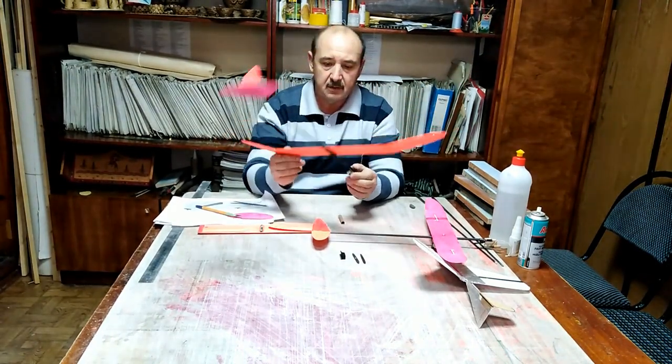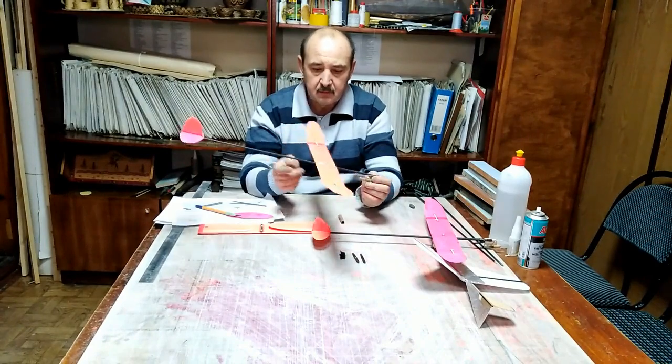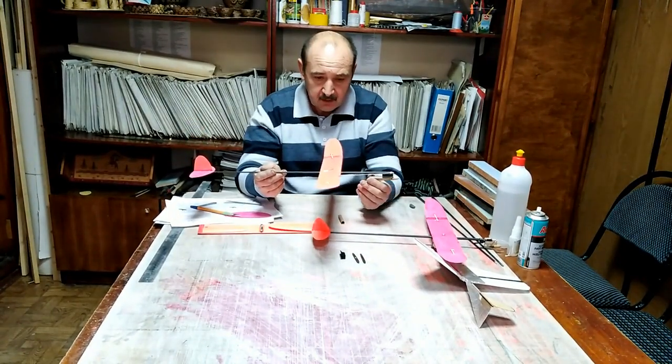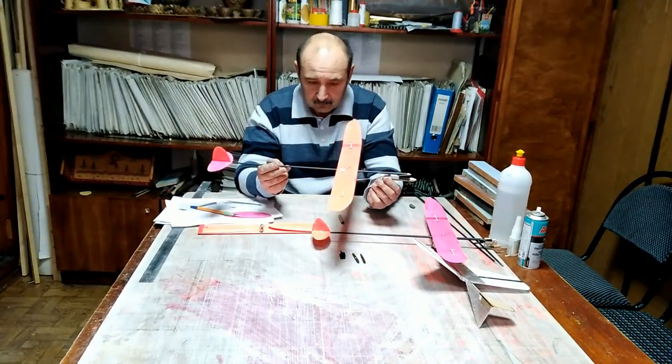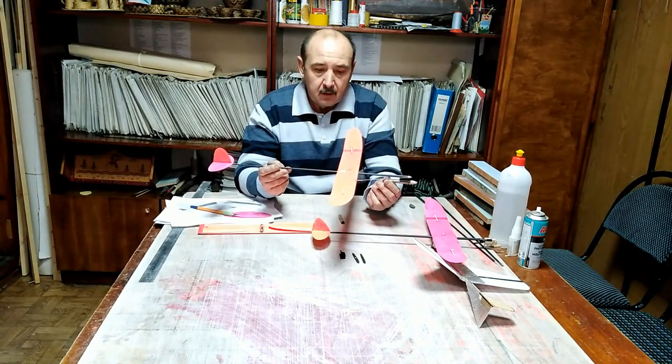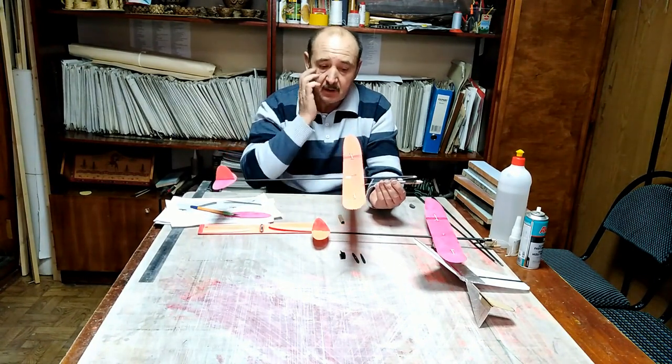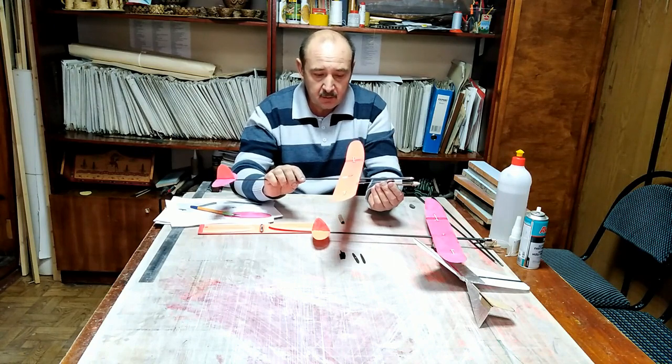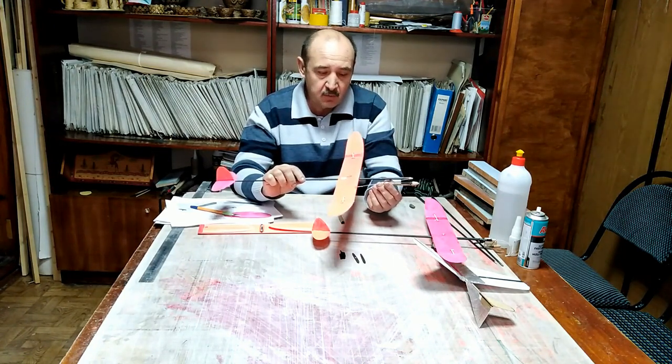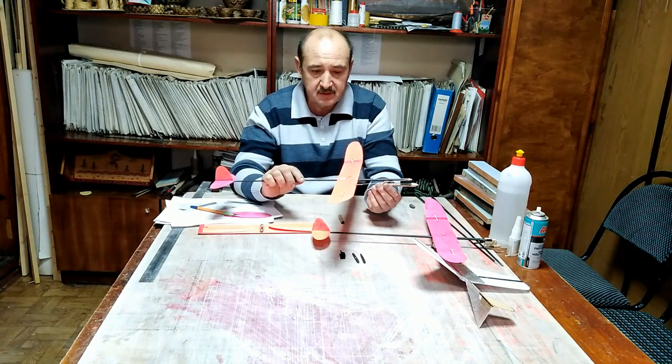So how are competitions organized? Each sportsman has the right to register 2 models. These 2 gliders are for free tours, for free flights. The maximum time of the flight of the glider is 3 minutes.